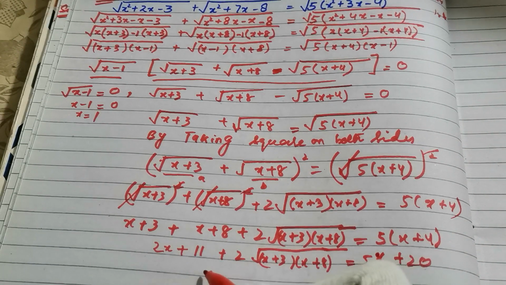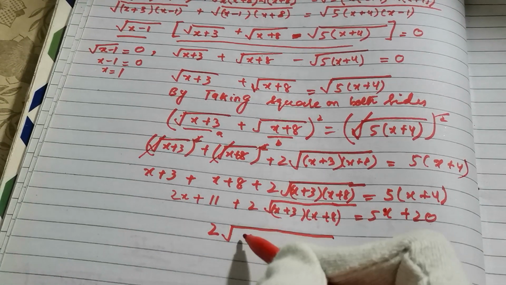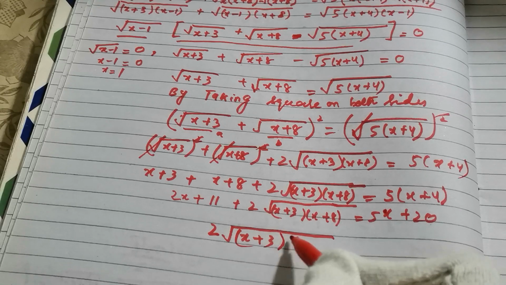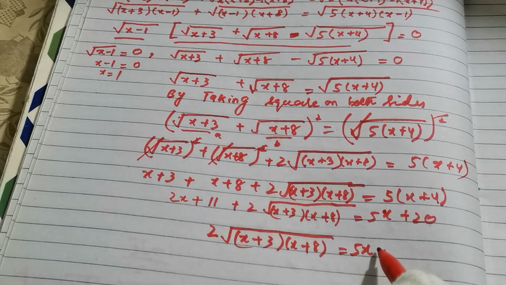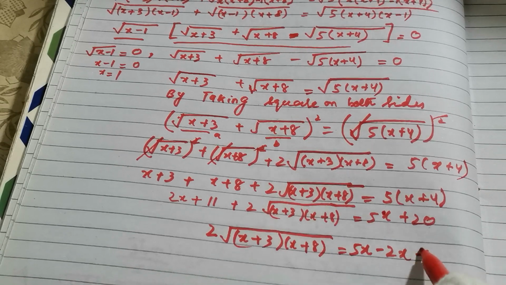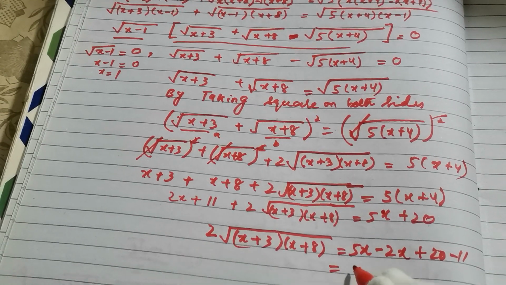So I take to the right side: 2 under root x plus 3 into x plus 8 is equal to 5x, positive 2x becomes negative, plus 20 as it is, plus 11 becomes negative 11.